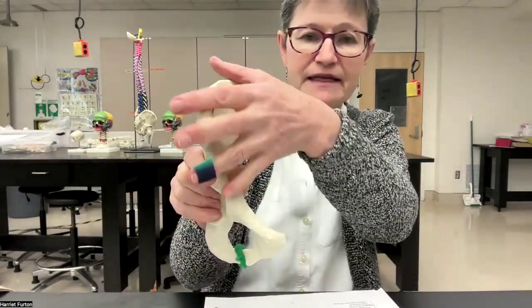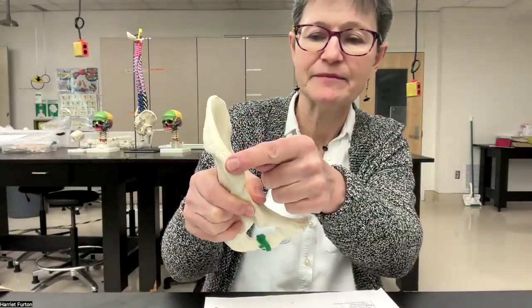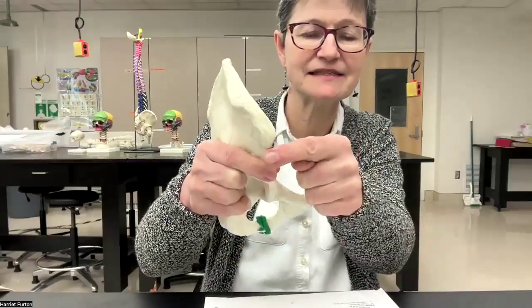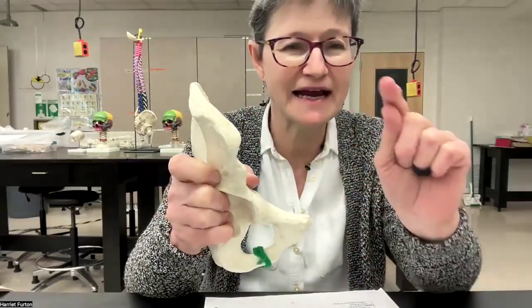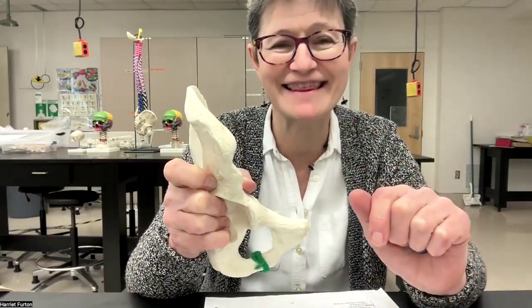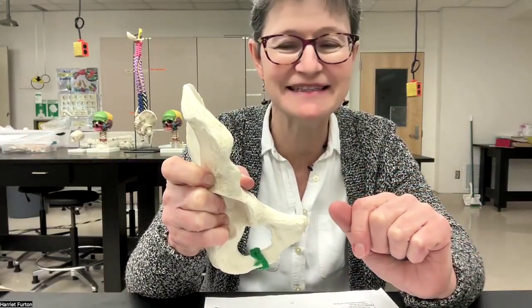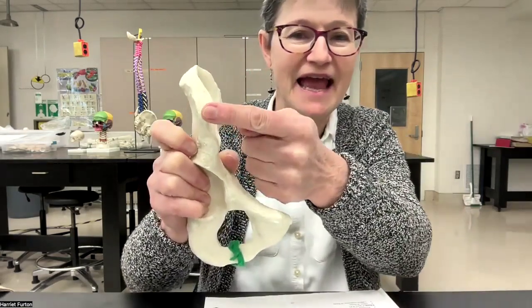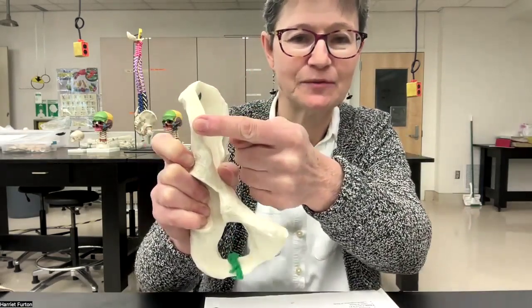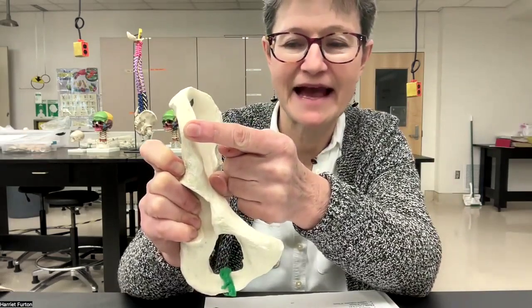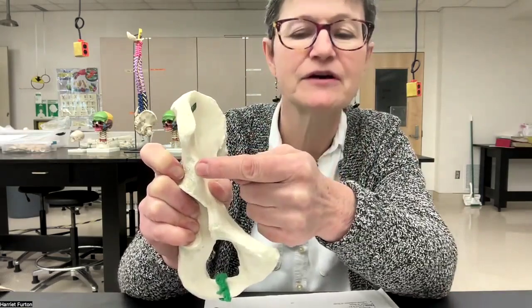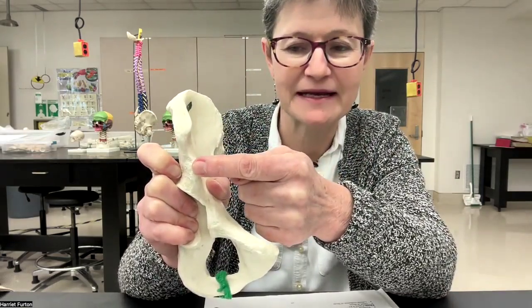This is the ilium part, and the ilium has a crest. This is the iliac crest. We have tiny sticking out parts, and they are called the spines here on the pelvic bones. This is the anterior superior iliac spine. This is the anterior inferior iliac spine.